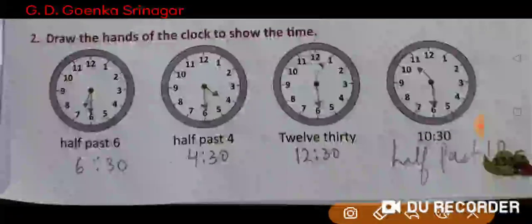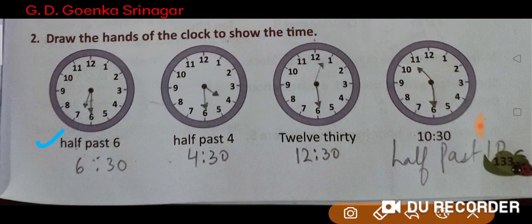So what you will do, the first clock is telling to show the time of half past 6, that is 6:30. So you will draw the long hand on 6 and the short hand, that is the hour hand, will go in between 6 and 7. Look here, I have shown this here. Then half past 4, or we can say 4:30.